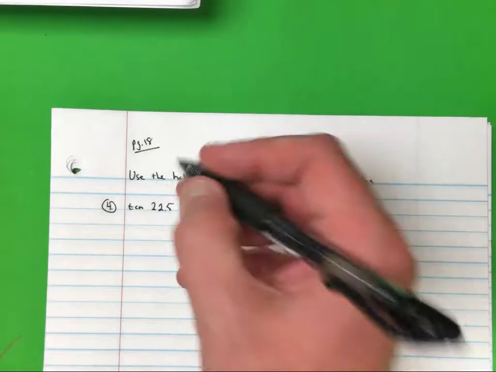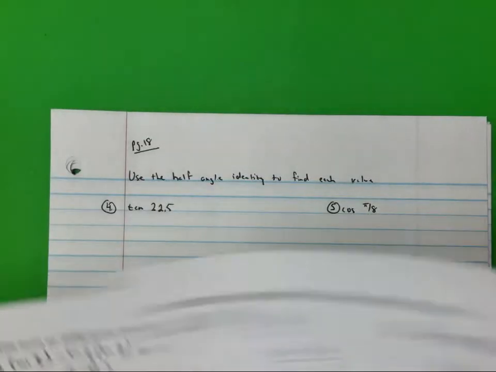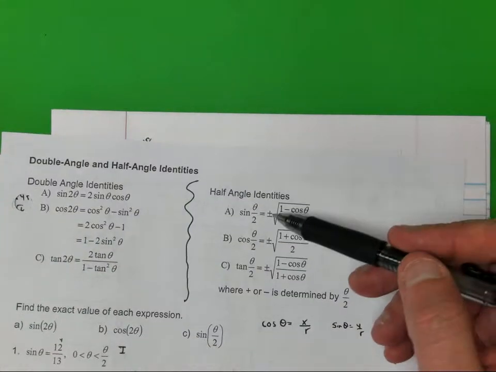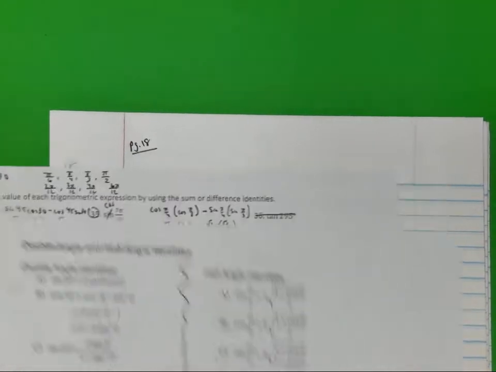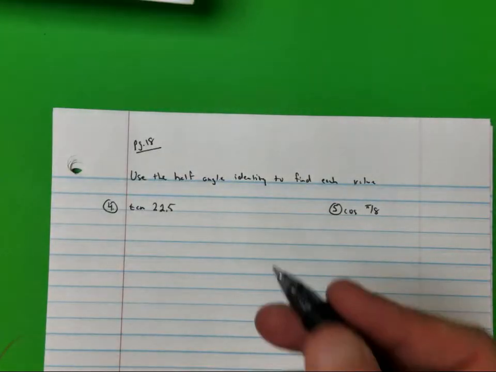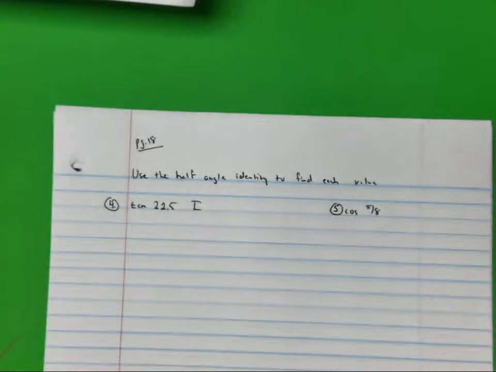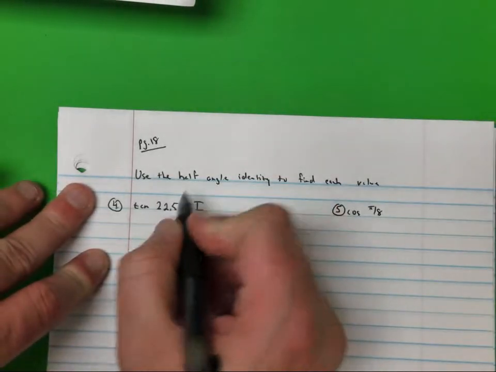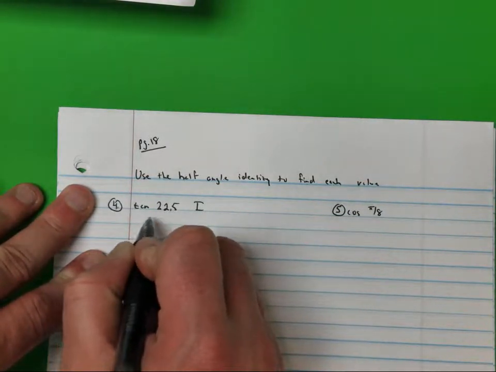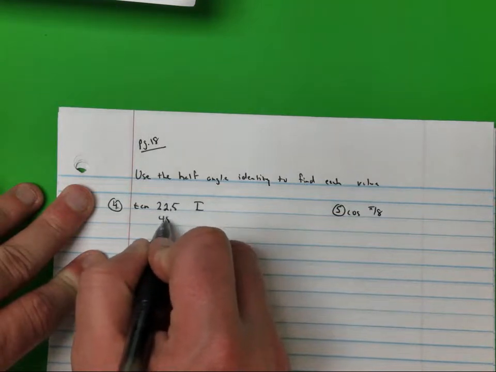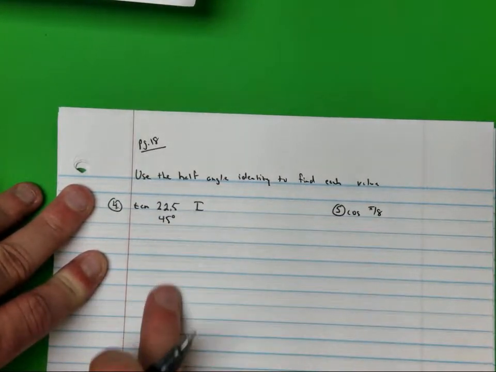Number 4 is tangent 22.5. Now guys, remember, your half angle formulas have plus or minus. You determine that by determining what quadrant it is in to begin with, right? 22.5 is in quadrant 1, so it will be positive at the end. So really, the first thing we do is take this and multiply it by 2. That is what I'm plugging in to my formula.